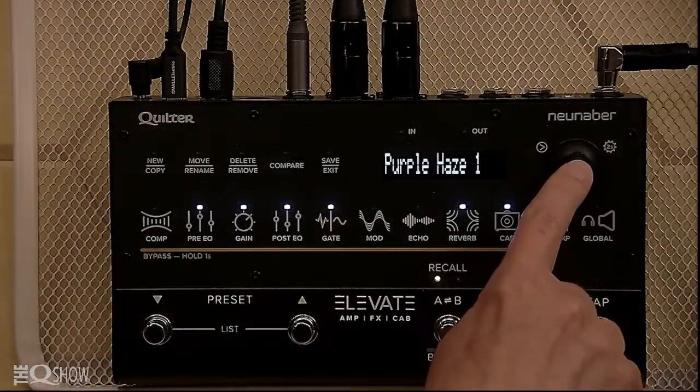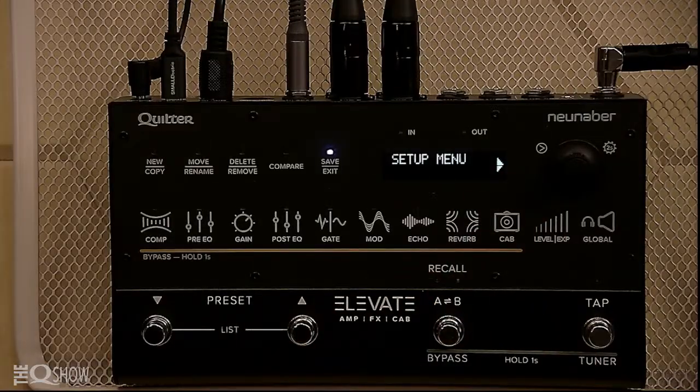Let's go over the setup options. These are things that are going to affect the unit globally, and don't necessarily have any effect on presets. It's just other things. So the setup menu you invoke by holding down the knob button for 1 second, and that brings up the setup menu. Why is the setup menu always so scary to me? I feel like I'm going to mess my unit up when I do that. I don't know. It's pretty hard to mess up.